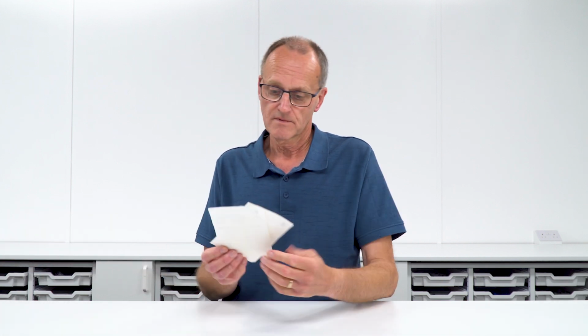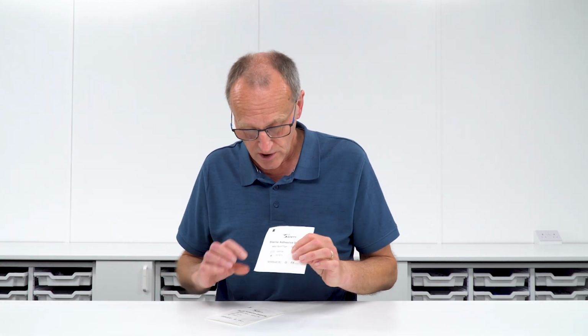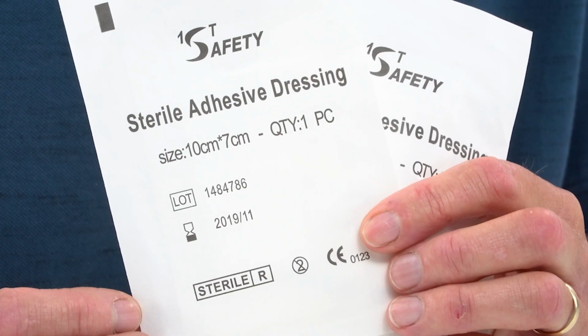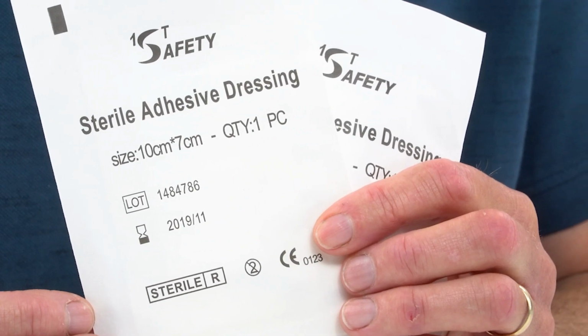The boxes are then exposed to intense gamma radiation, and the gamma waves will pass through the boxes, through the packets, and kill off any bacteria which are inside the packet with the instruments and the bandages. In that way, the package remains sterile until it is opened. On these dressings here, you can see that they've been labelled sterile with a letter R after them, the R indicating that they've been sterilised by exposing them to gamma radiation.